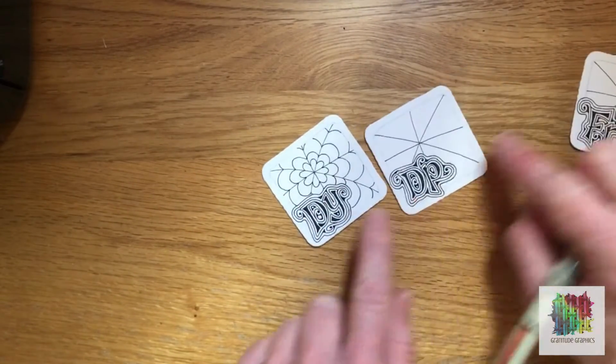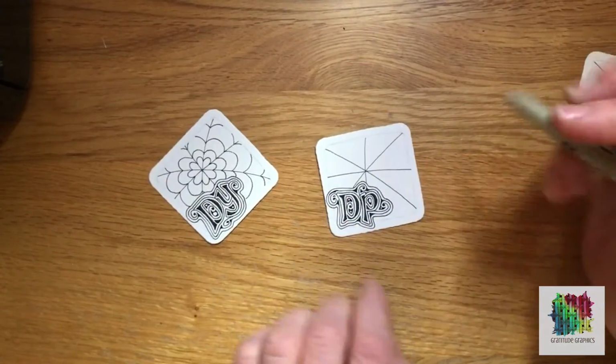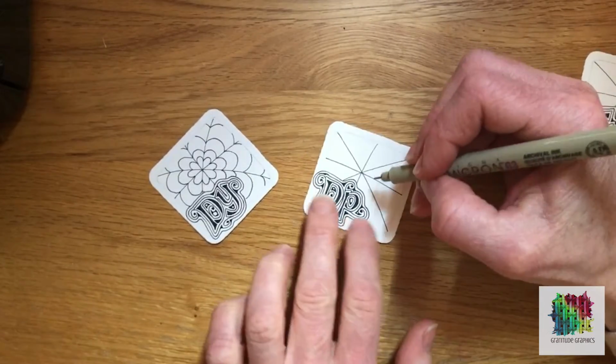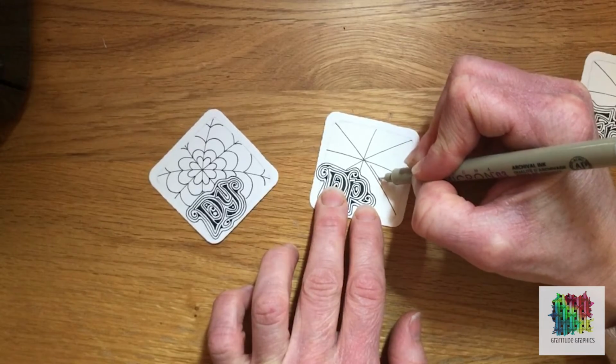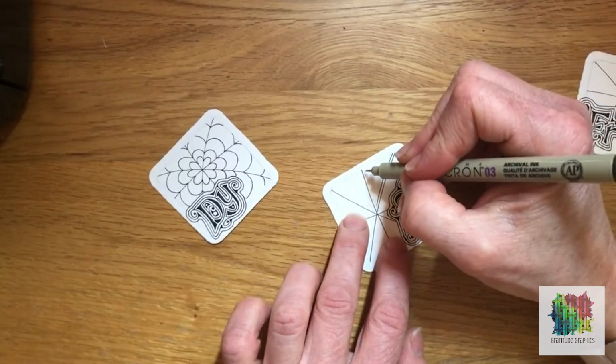So Droop is very similar, just a little bit more detail on Droop. So the first thing we do with Droop is we need to aura each of these sections. Both sides, so these triangle sections receive an aura.